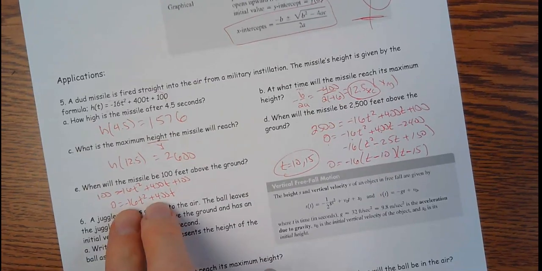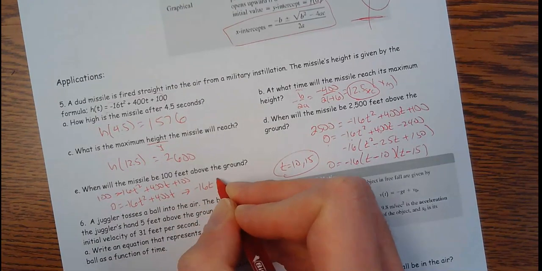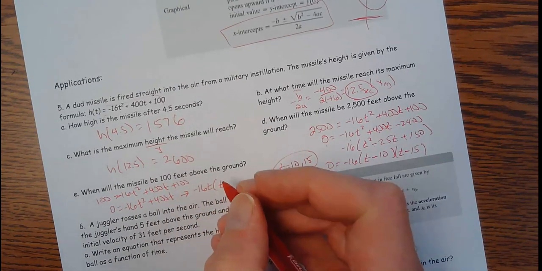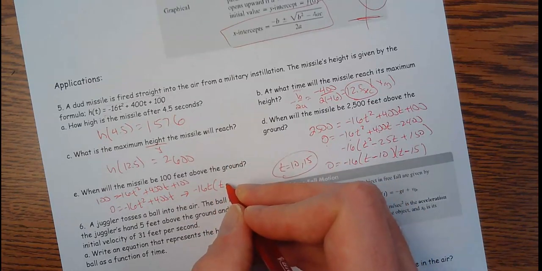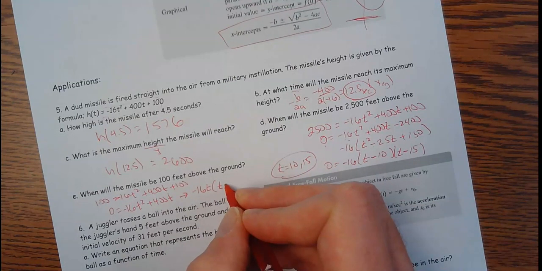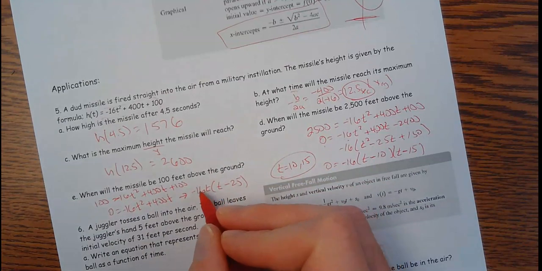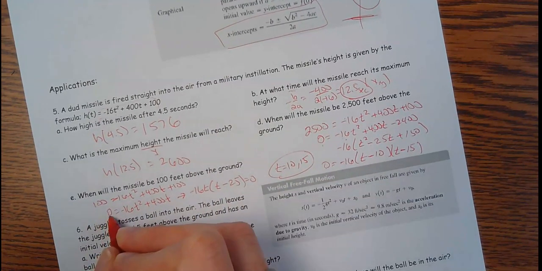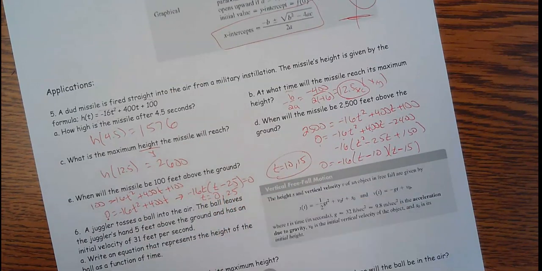And now that one's a little bit easier to factor. I could take a negative 16t out of both of those. So this would be negative 16t times, let's see, t minus 25, yeah. So if this equals 0, that means t equals 0 or 25.